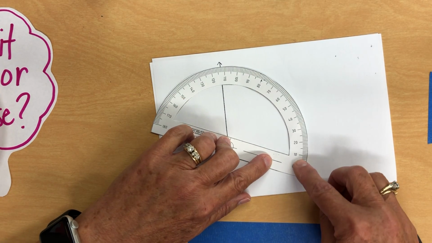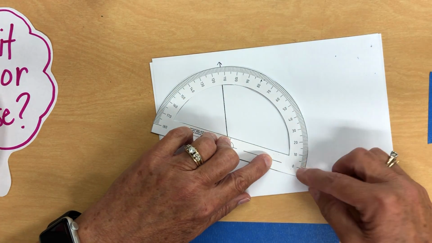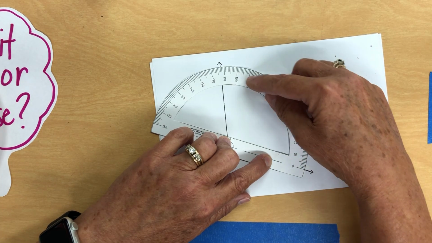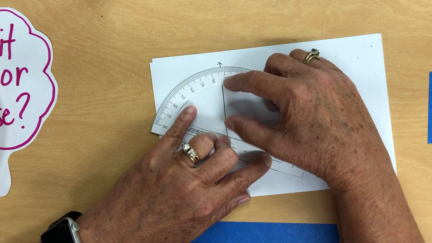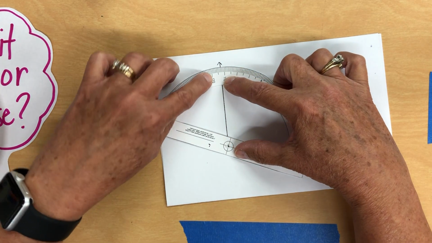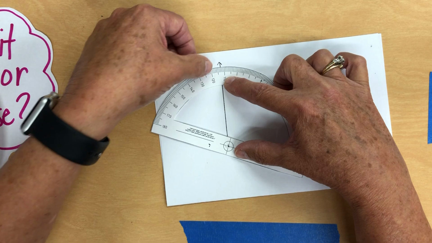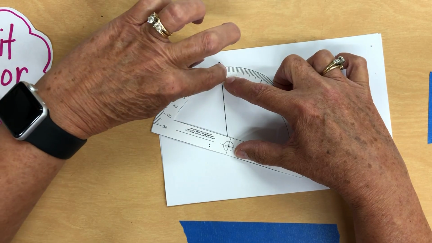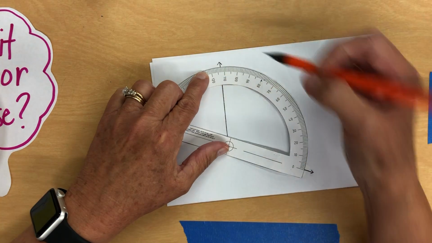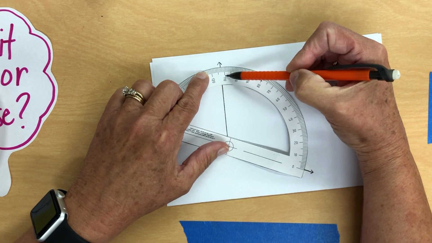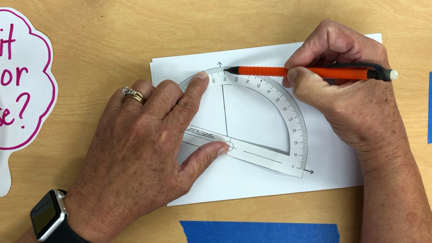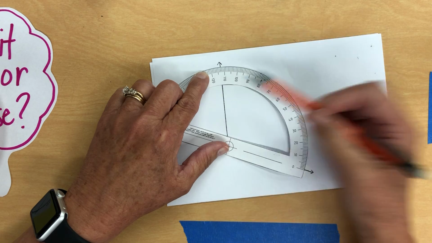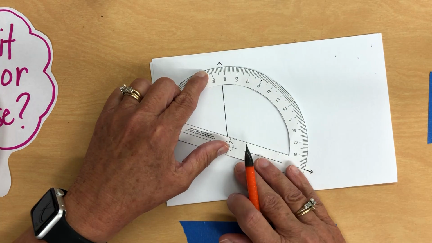Again, we're counting by 10, so we go to our numbers 0, 10, 20, 30, 40, 50, 60, 70, 80, 90, 100, 110, 120. Well, like I said before, each one of these little lines in between is represented by 1 degree. So we have 110, start counting by ones, 111, 112, 113. This particular angle measures 113 degrees.